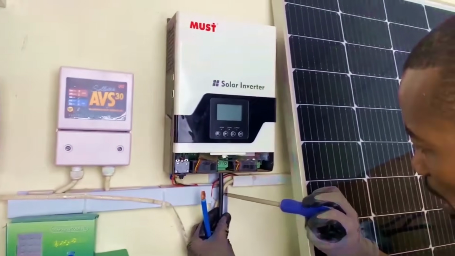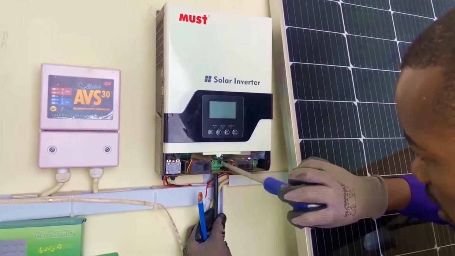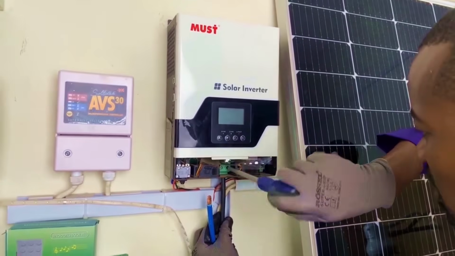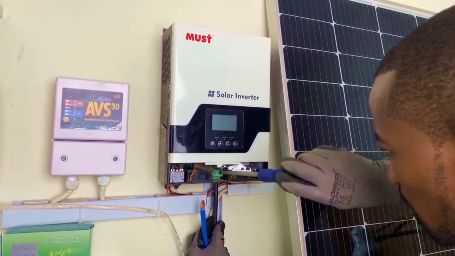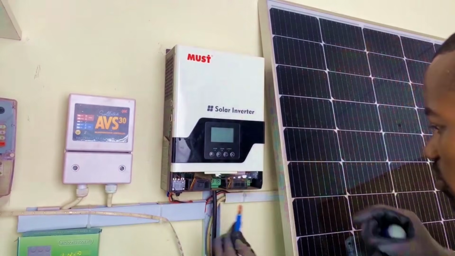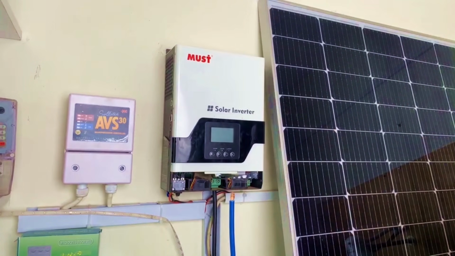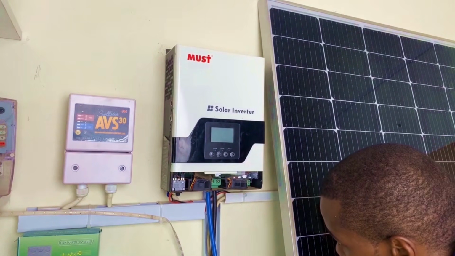So this is negative, or this is minus. I am connecting it to the DC minus. Okay, DC minus. So that is what we have right there. This is positive, goes directly to the battery positive. So we connect right there.